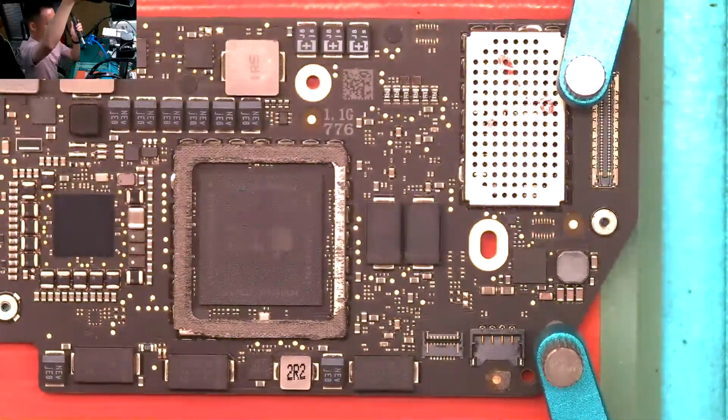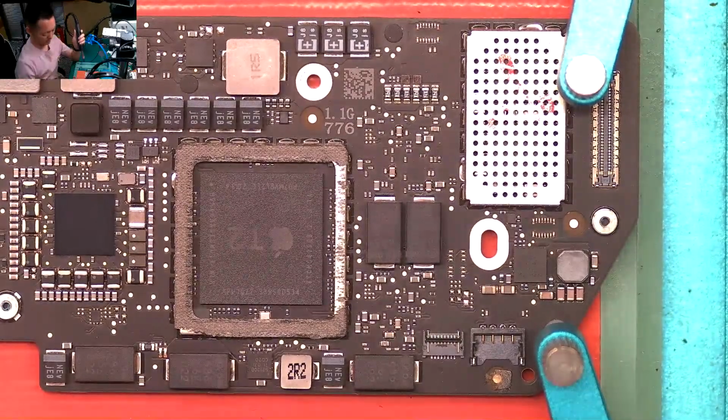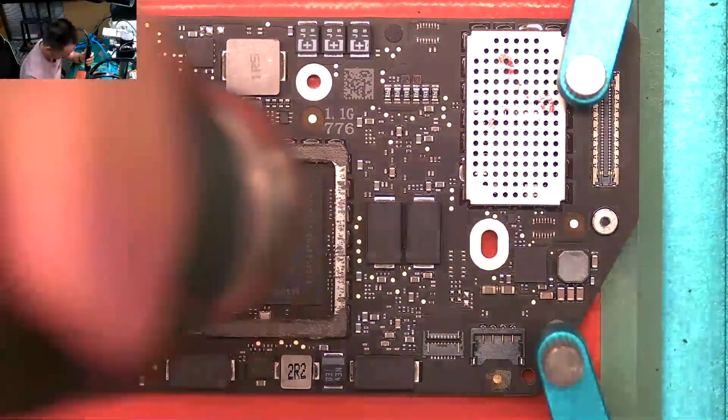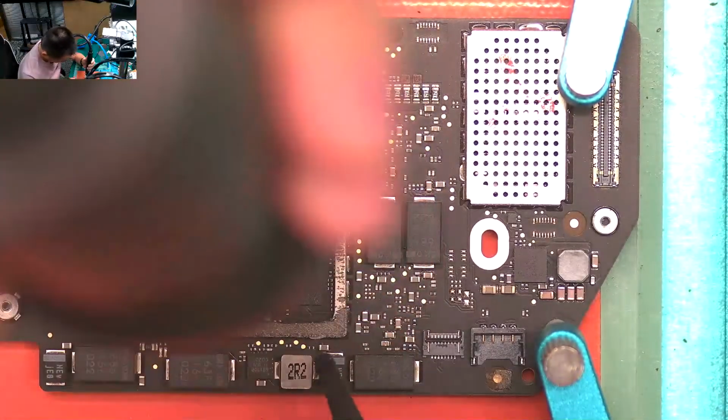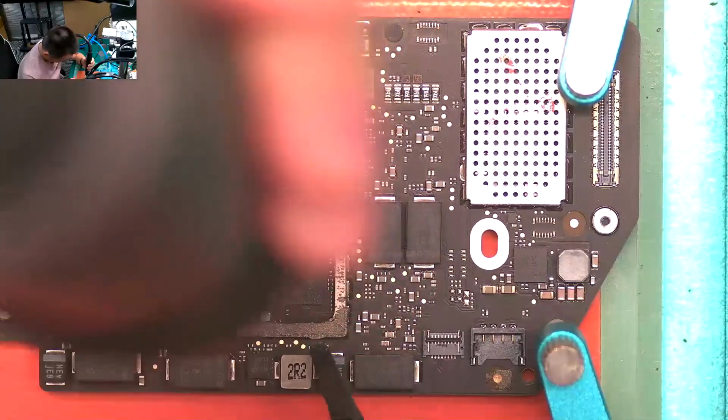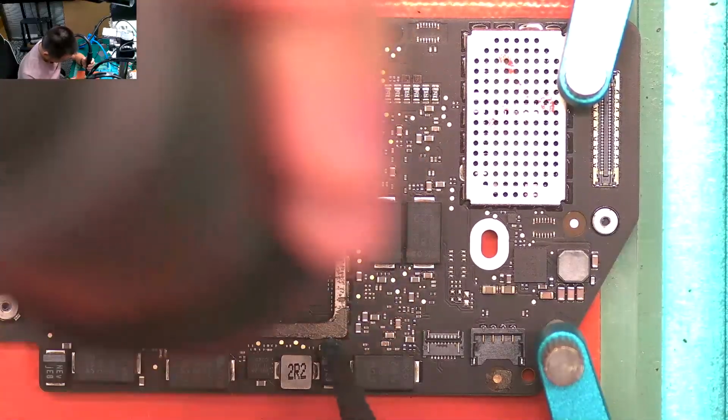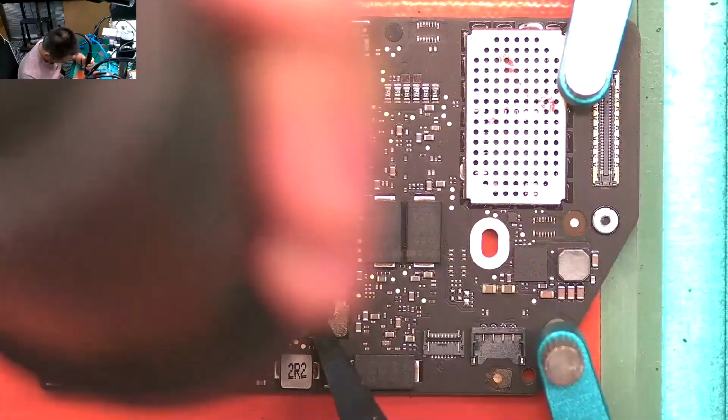And setting the display. Okay, now around the T2 chip, maybe 1 minute.